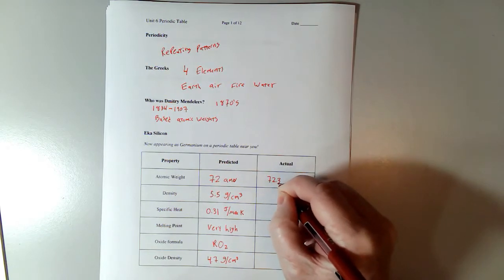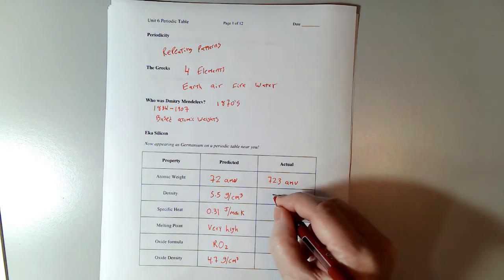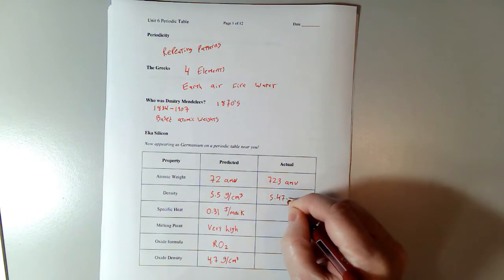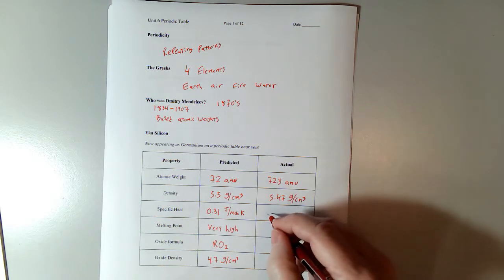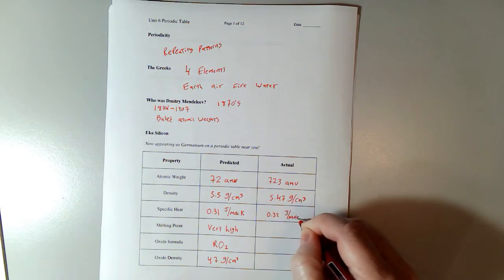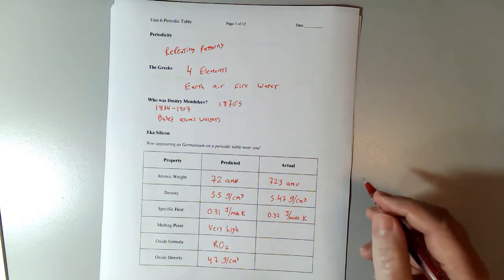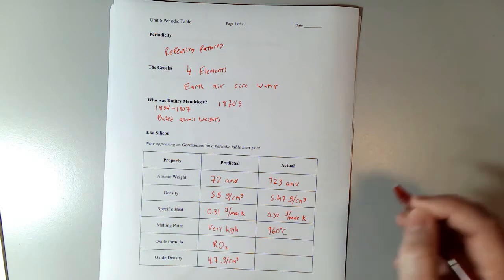once discovered, the molar mass was 72.3 AMU. 5.47 grams per centimeter cubed for the density, 0.32 joules per mole K. The melting point was 960 degrees Celsius.